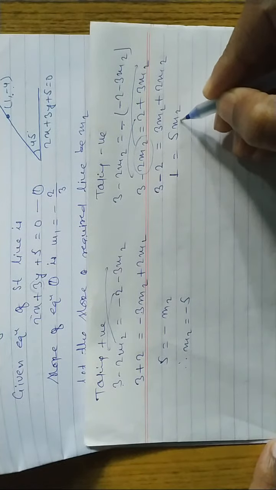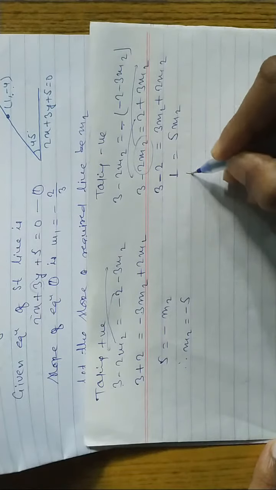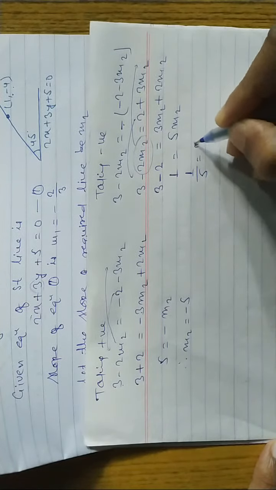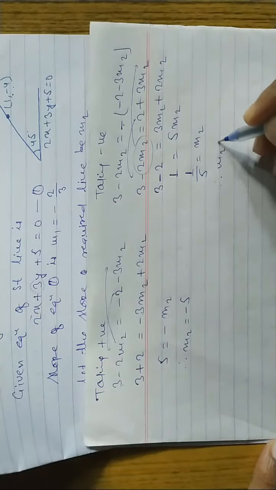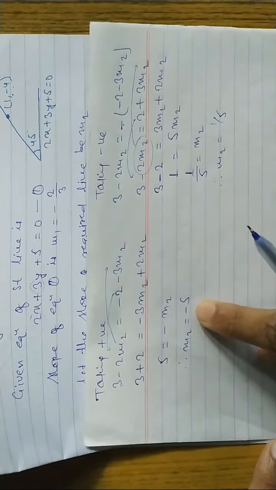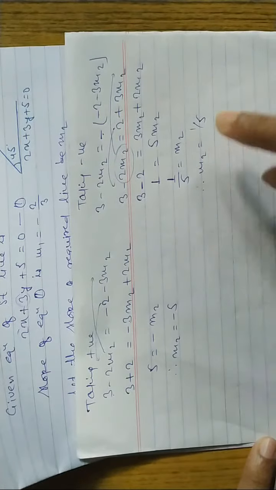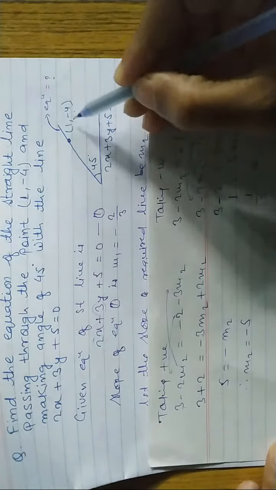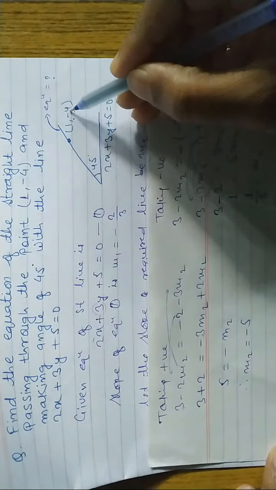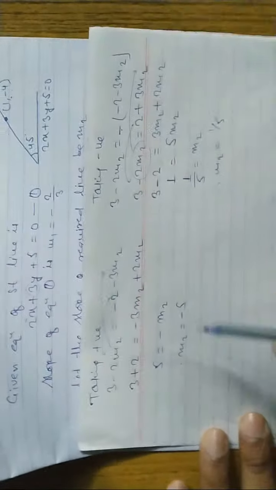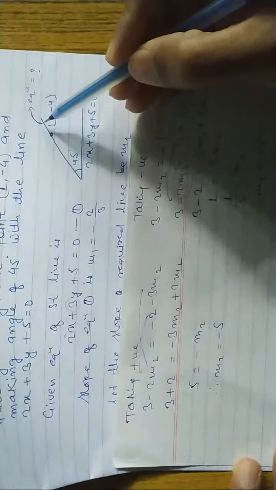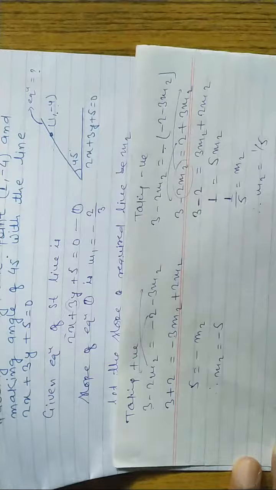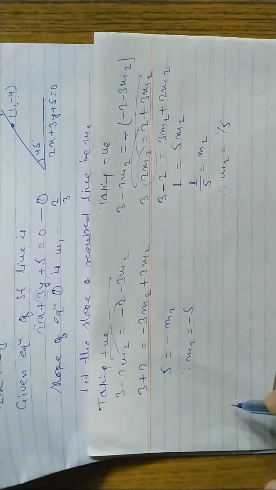Now to find out the value of m2, we have to take 5 to the denominator. So 1 by 5 is equal to m2. When in multiplication, we have to divide. Therefore m2 is equal to 1 by 5. Now you can see here m2 is equal to minus 5, another m2 is equal to 1 by 5, and we have one point. This line is passing through 1, minus 4. The slope of this line we got here is minus 5, another is 1 by 5, slope of this line. Now we have one point, so we can get the equation of the required line.